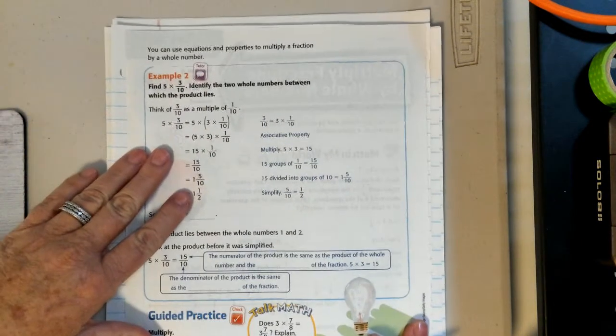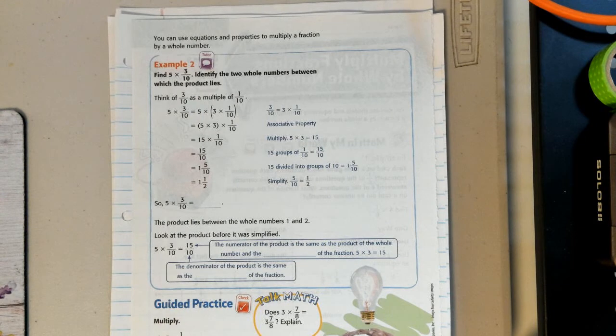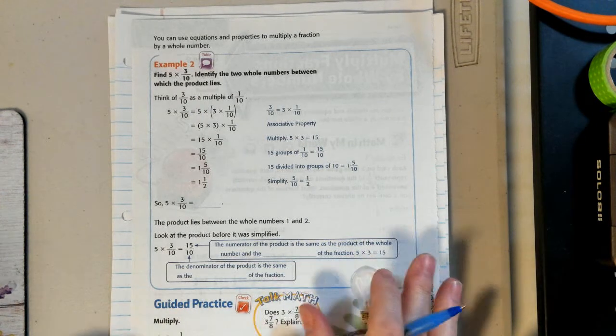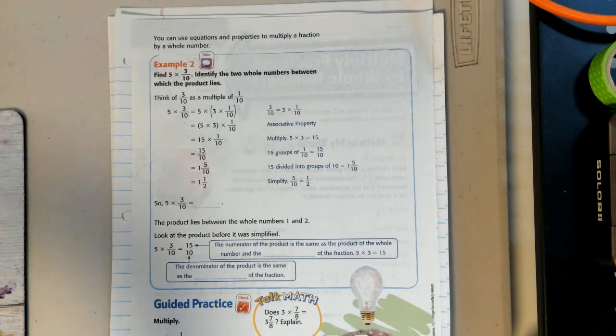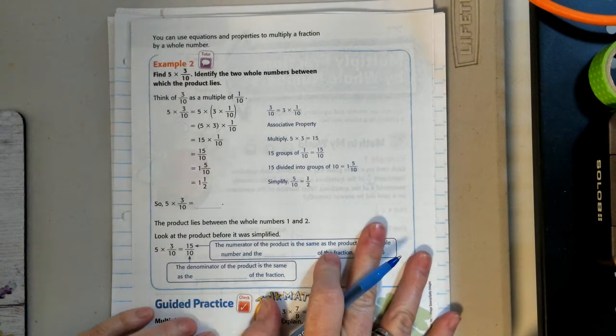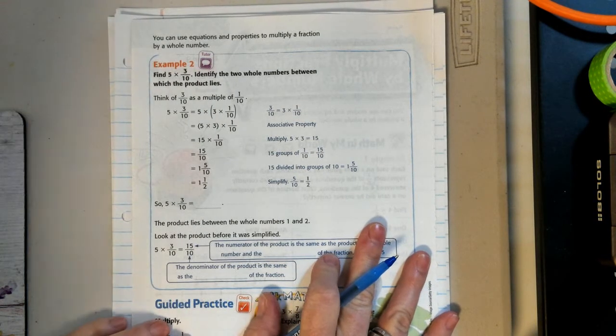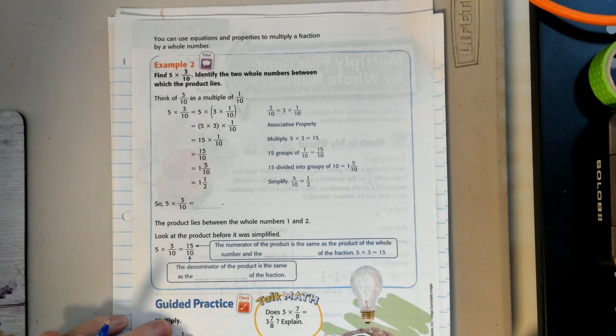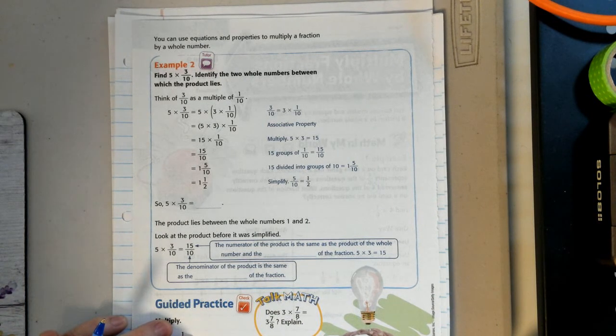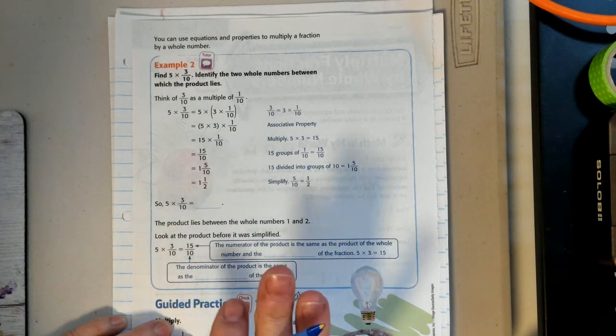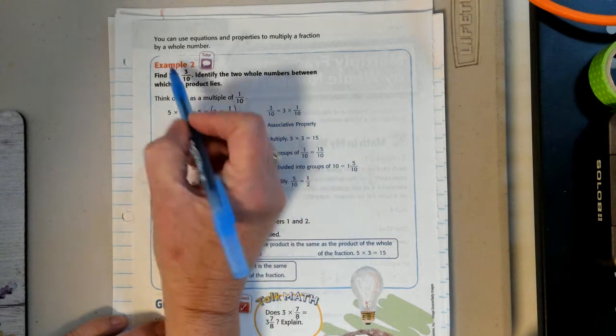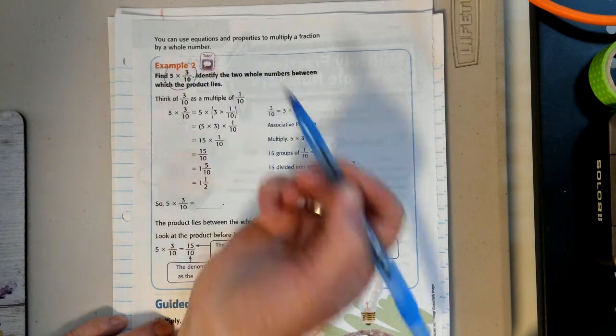Okay, let's look at example 2. Now this one is a little confusing. They make it pretty confusing, but I'm going to go through it with you, okay? Example 2. Find 5 times 3/10. Identify the 2 whole numbers between which the product lies, okay? It's easy peasy, and we do that at the very end. So first we have to multiply this 5 times 3/10.